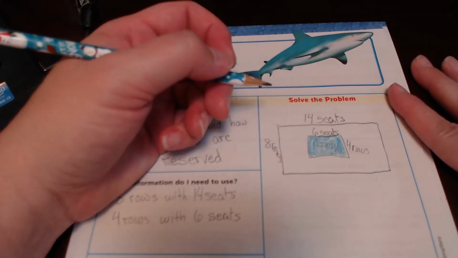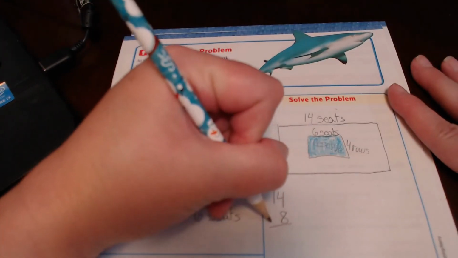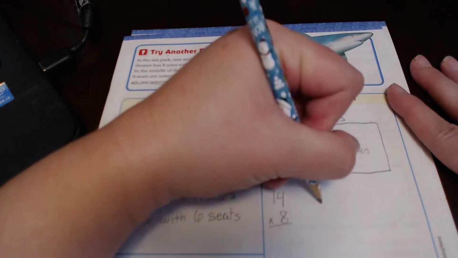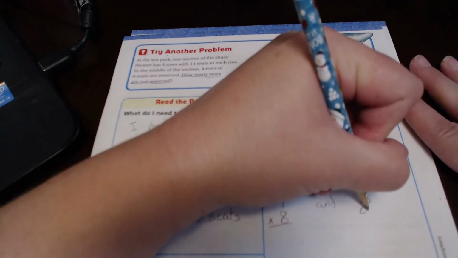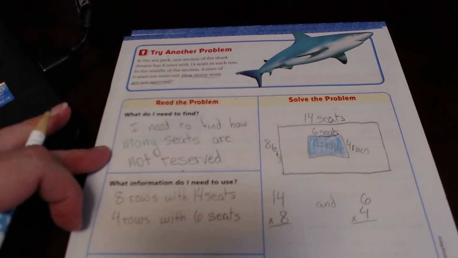I need to use this information. So I'm going to go 14 times 8 and 6 times 4. Still with me?